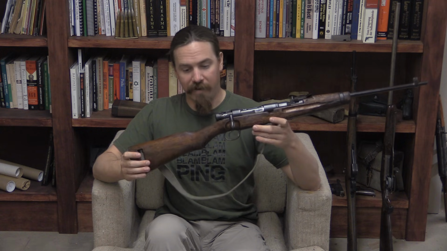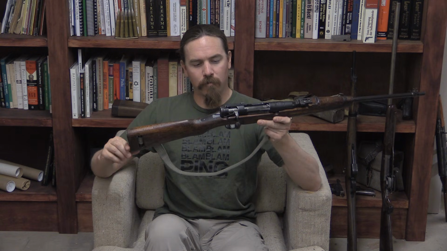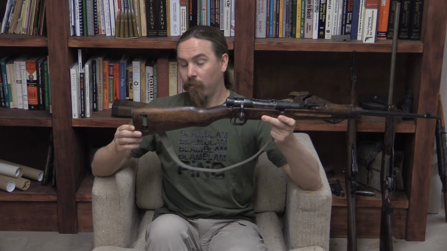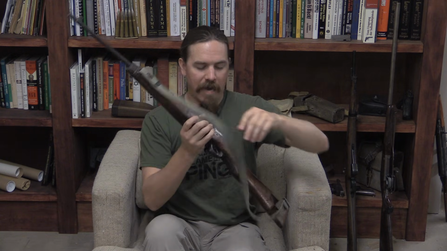Now, this particular one is another example of something that was modified. It looks like a sporterized Type 38 carbine, which it sort of is. However, this was modified by the Thai Army. After World War II, the US government provided Thailand, formerly Siam, with a whole ton of M1 carbines as military aid. But they didn't give them enough carbines to arm everybody that the Thais wanted to arm.